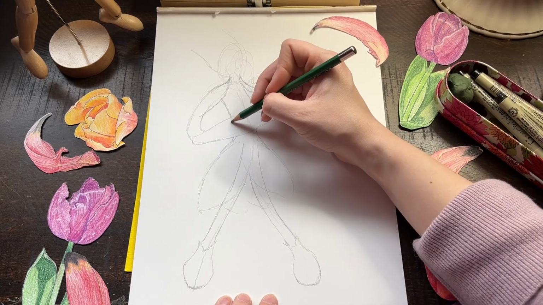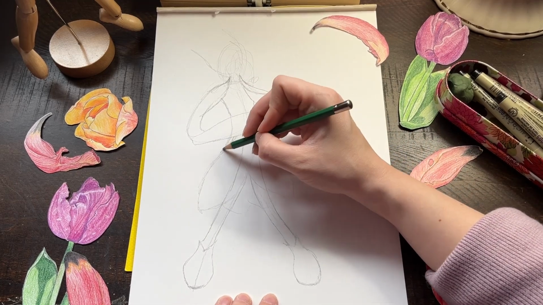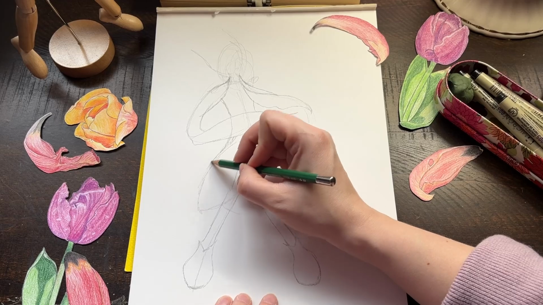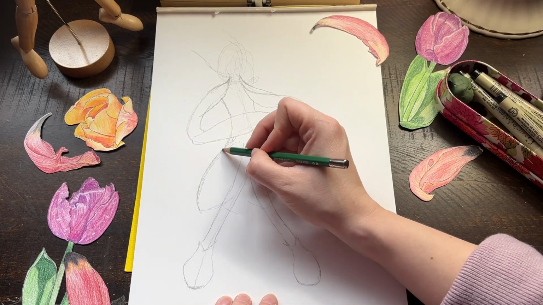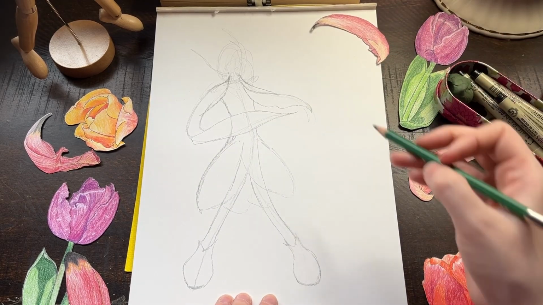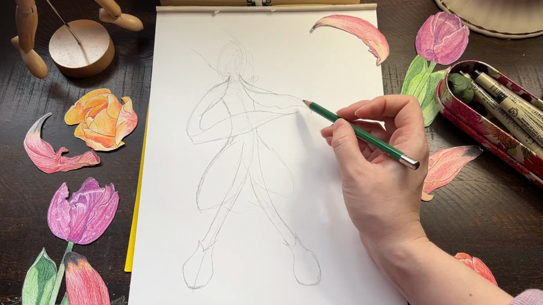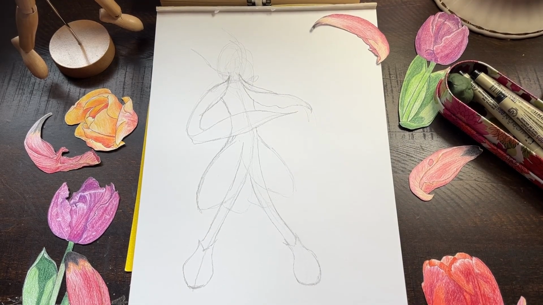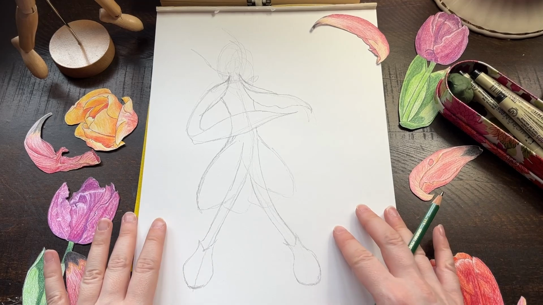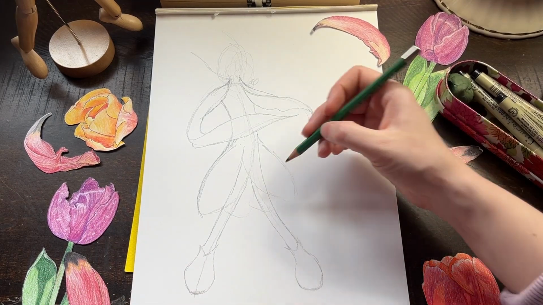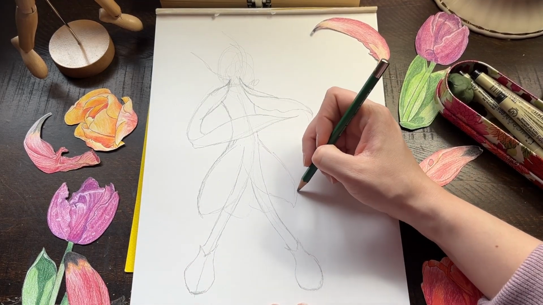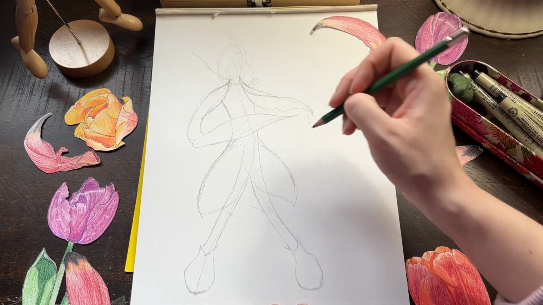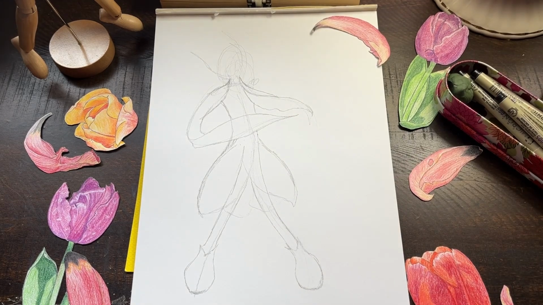I kind of want this line to continue down here like a waist. I want her to be holding something. Not really sure what that'll look like yet. I feel like we're getting somewhere. I kind of like where these lines are going. Lots of details need fleshed out for sure.